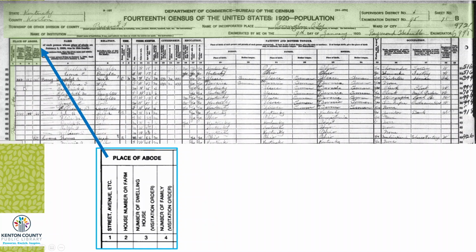This will still be nice to know, the street name and the house number, and you still get all of this genealogical data about the person who's living in the house. But unfortunately in 1920 it got a lot simpler, and so we only have that one column for place of abode.